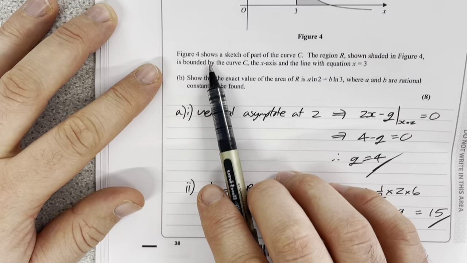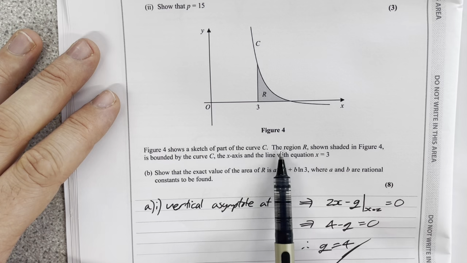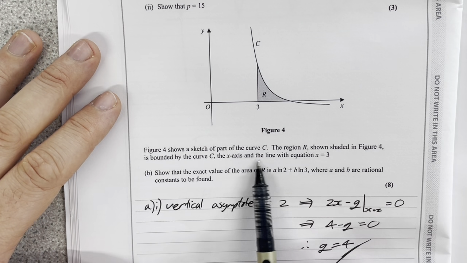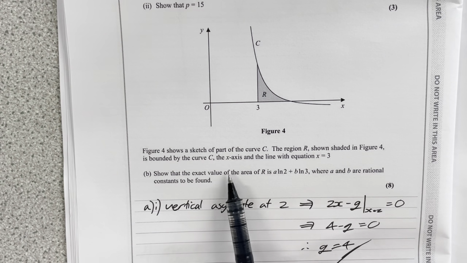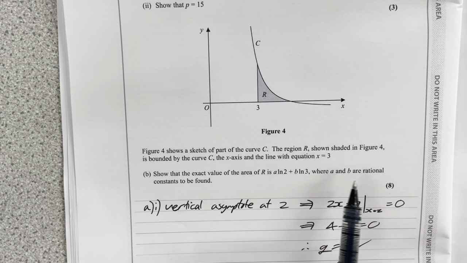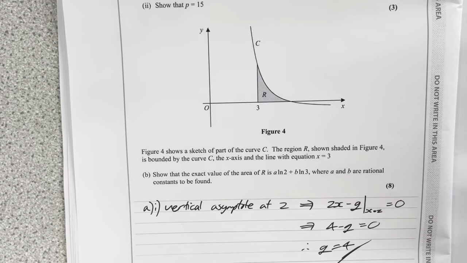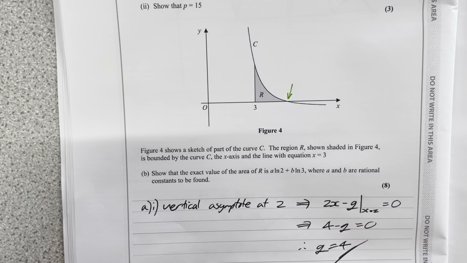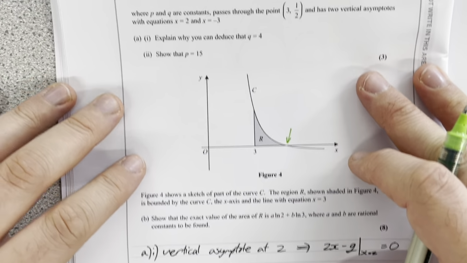Figure 4, which is here, shows a sketch of part of the curve C. The region R, shown shaded in figure 4, is bounded by the curve C, the x-axis, and the line with equation x equals 3. Show that the exact value of the area of R is a log 2 plus b log 3, where a and b are rational constants to be found. So to answer this, we need to know the upper limit of the integral. And this occurs when y is 0, because it's the intersect with the x-axis.